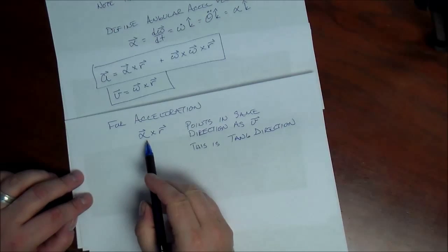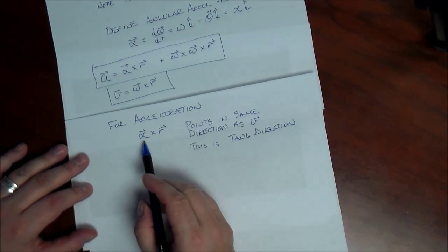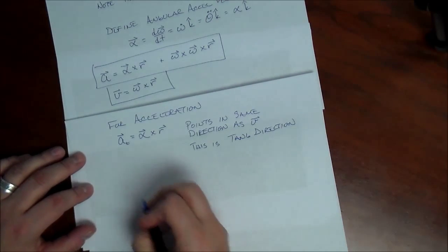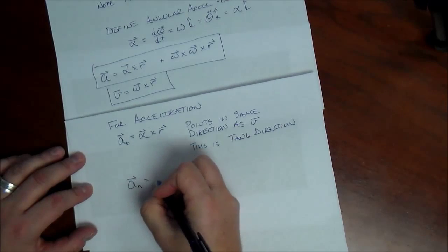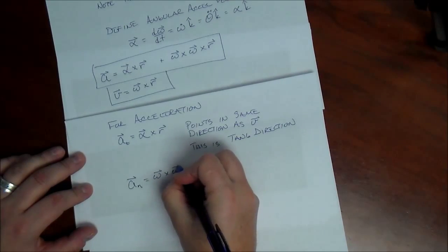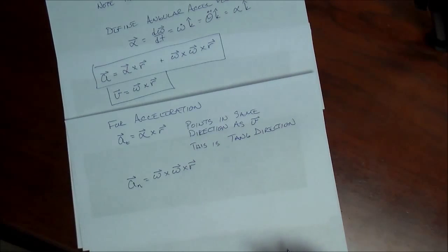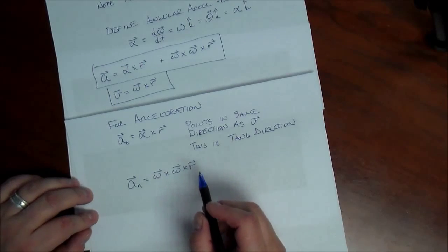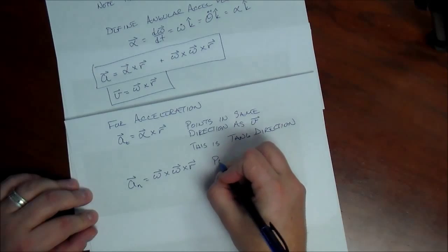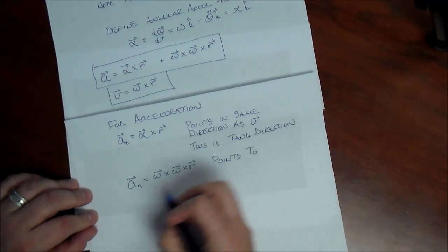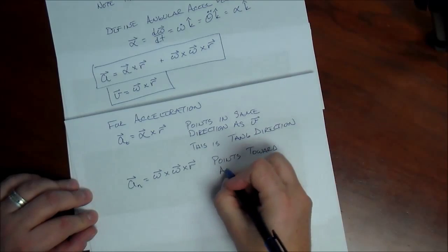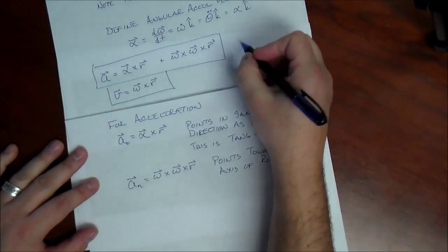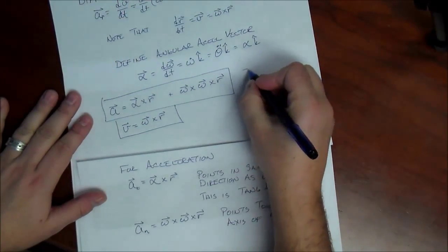So the tangential acceleration is alpha cross r, okay? And we can write it that way, a sub t equals. And then that means the other component is the normal acceleration, which is omega cross (omega cross r). And this vector you can show points towards the axis of rotation, just like the normal acceleration of a particle. Okay, so rotation about a fixed axis. These two equations are the important ones to remember.